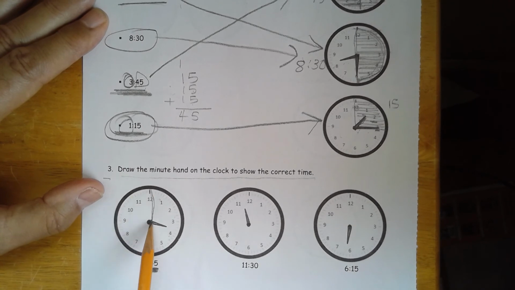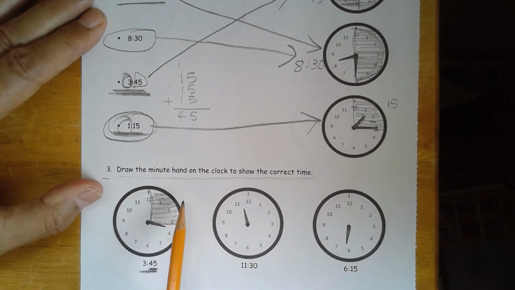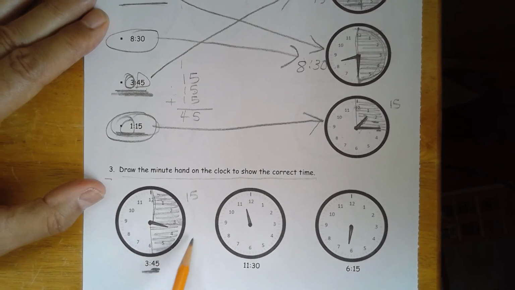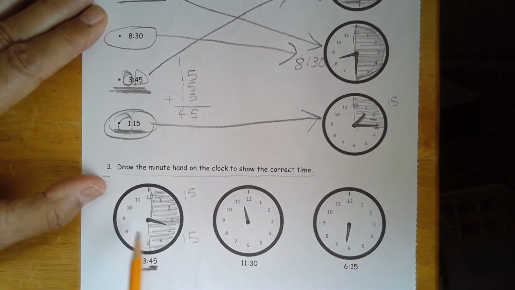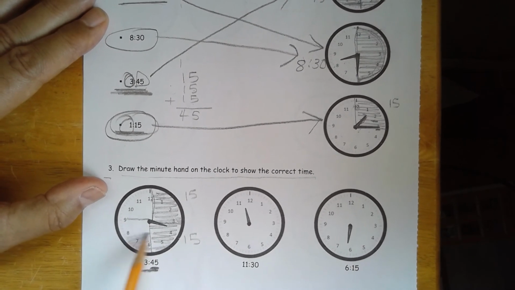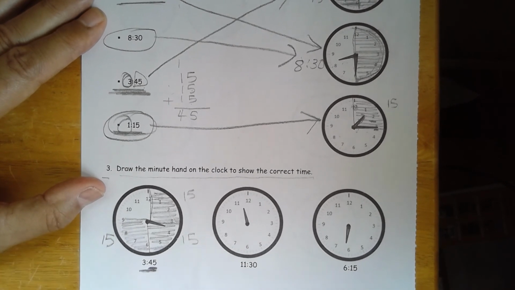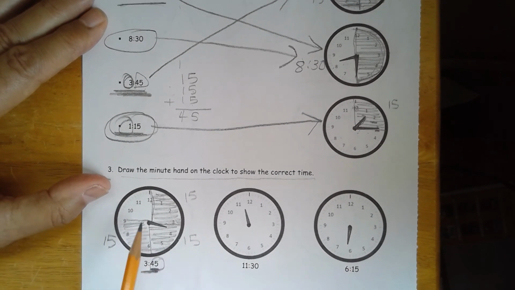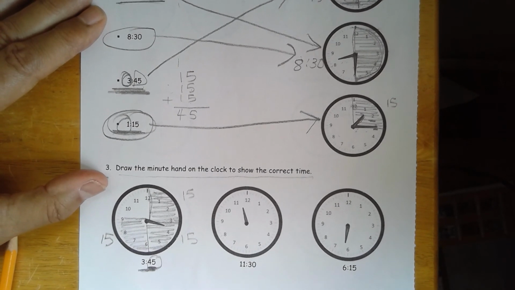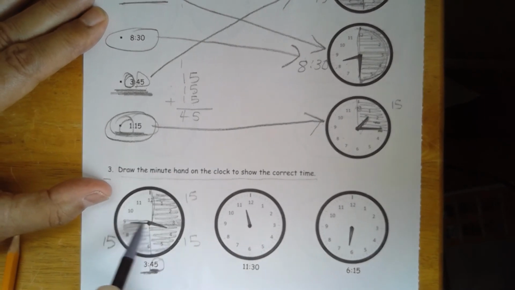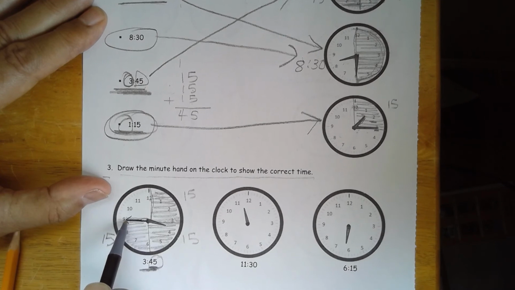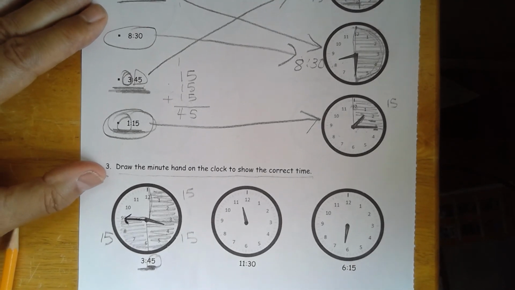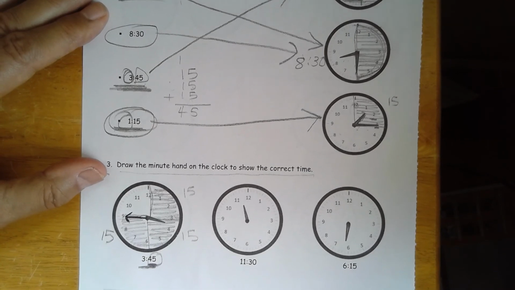So remember, I can shade in this amount. Remember how much that is. That's 15 minutes. I can shade in the second quarter. That's another 15 minutes. But I need to go all the way and do the third quarter, which is the third 15 minutes. And those 3 15 minutes equal 45. So if I'm going to draw the hand, the long hand would be pointing right close to the 9, just like that, because that indicates 3:45. That's the time that clock is showing.